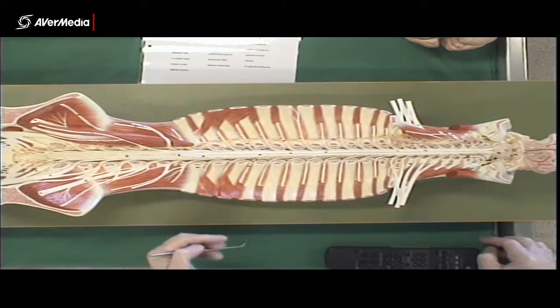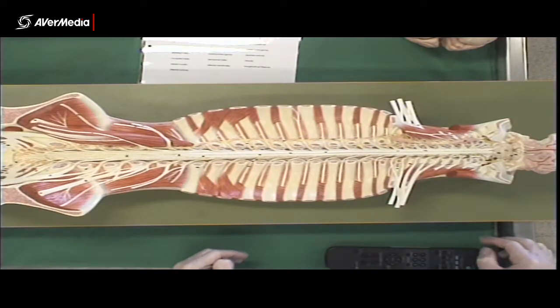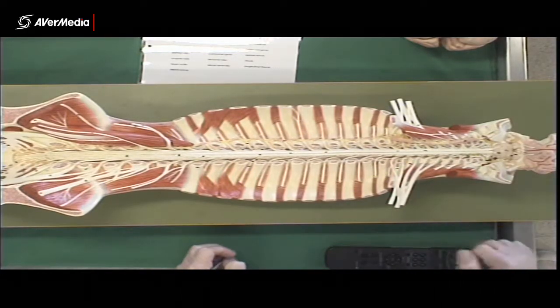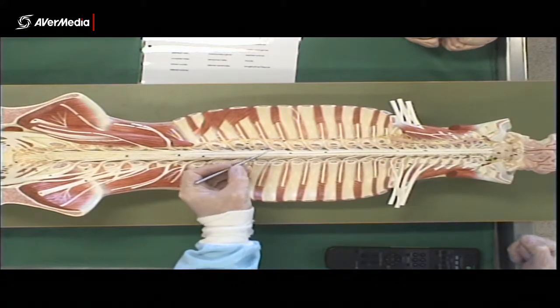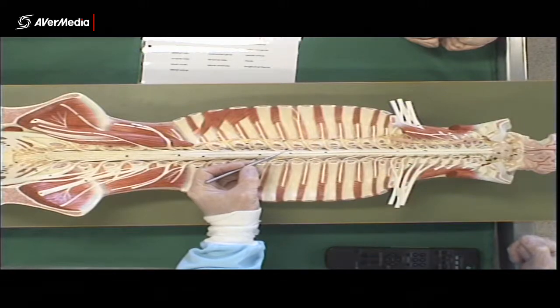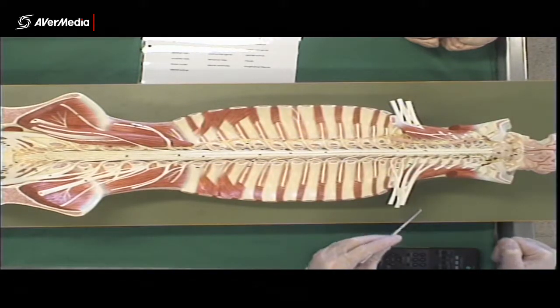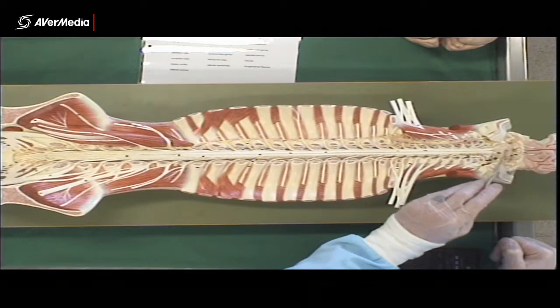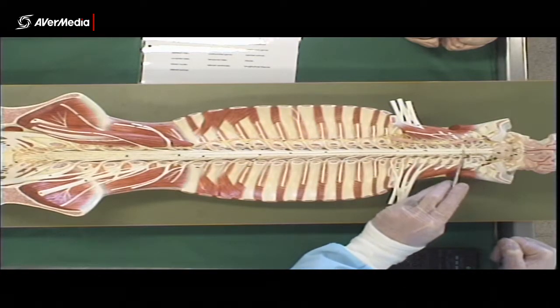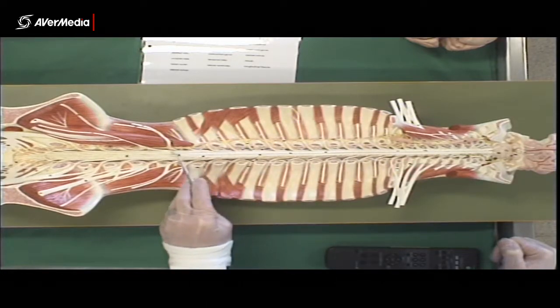So what we're looking at is the posterior wall of the thorax and abdomen, but seen from the front, from an anterior point of view. So the bodies of the vertebrae have been removed from here so that we can see the spinal cord. Now we can see part of the brain up this end, and then this would be the brain stem here, and then we're looking at spinal cord running down the middle here.